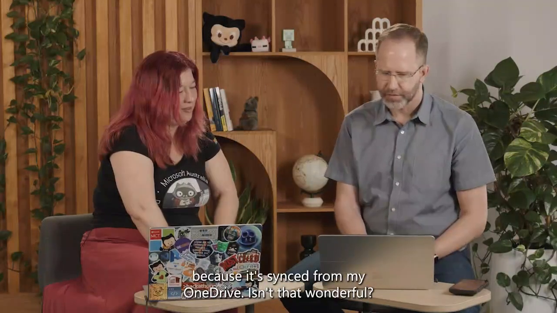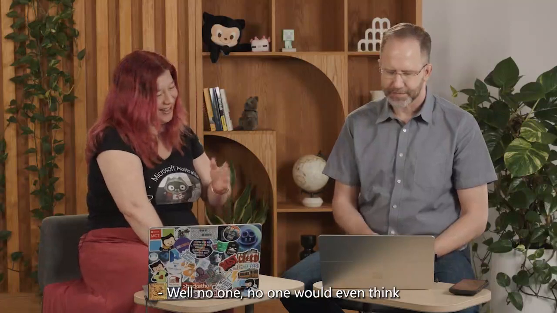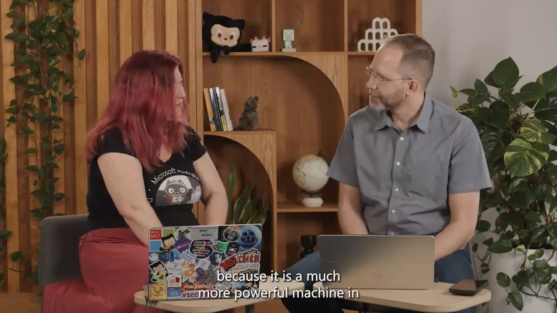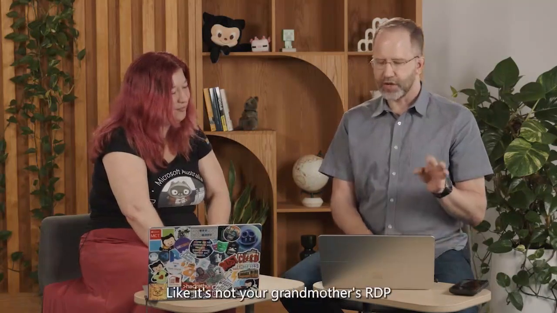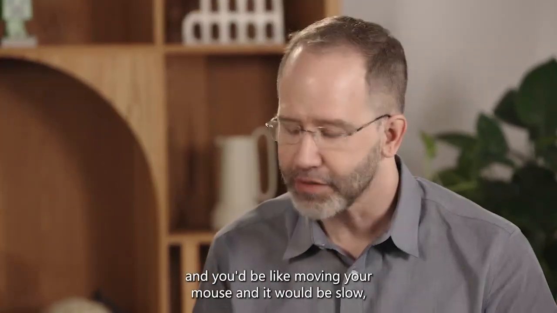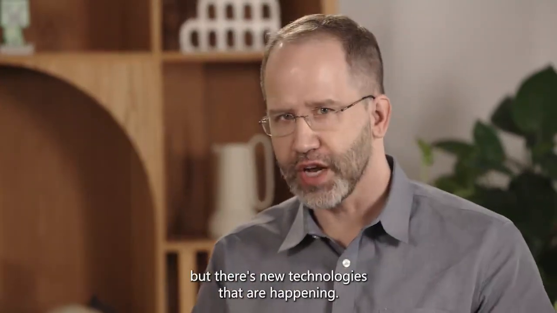Isn't that wonderful? No one would even think that was a remote machine because it's so fast, but it's so much faster because it is a much more powerful machine in the cloud. But it's also that tweaking, like it's not your grandmother's RDP, remote desktop protocol. Back in the day, you would remote in and you'd be moving your mouse and it would be slow. But there are new technologies happening.